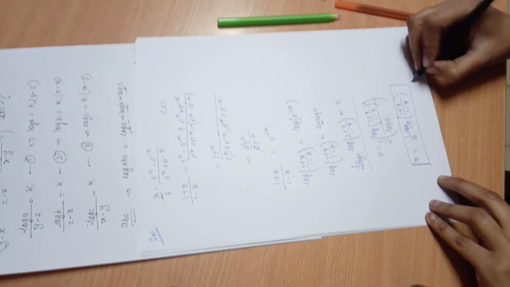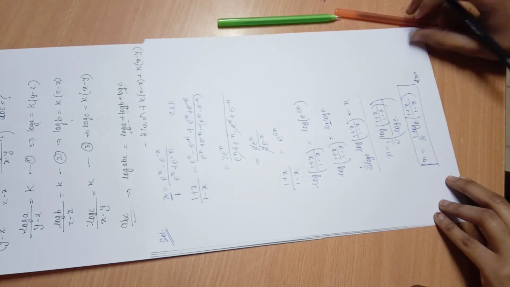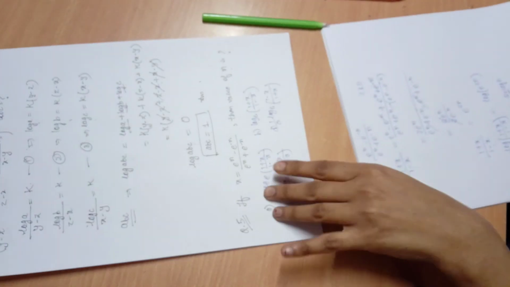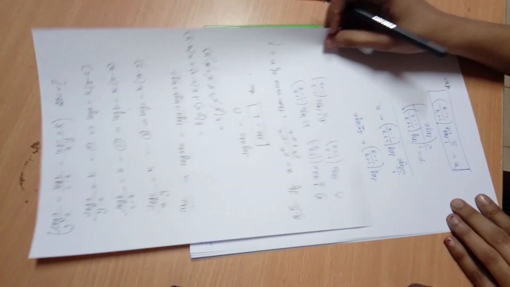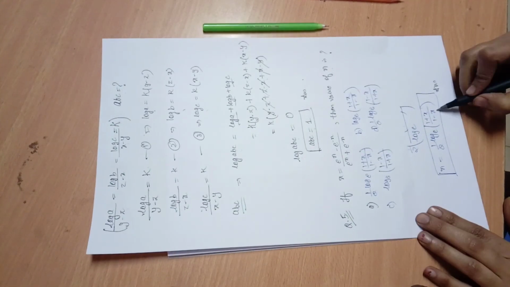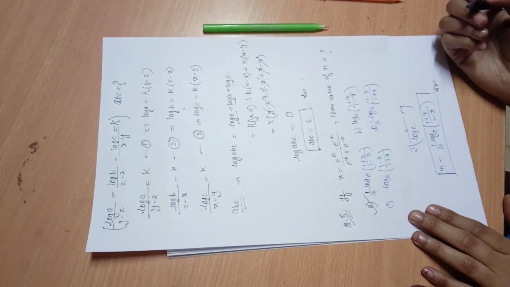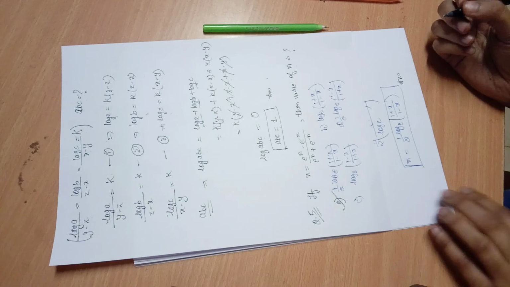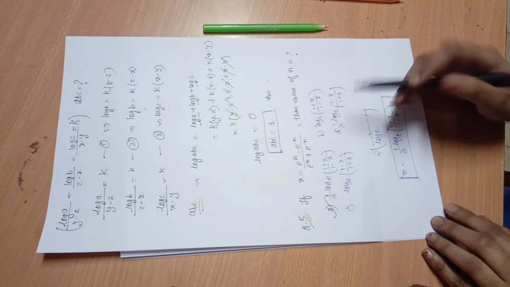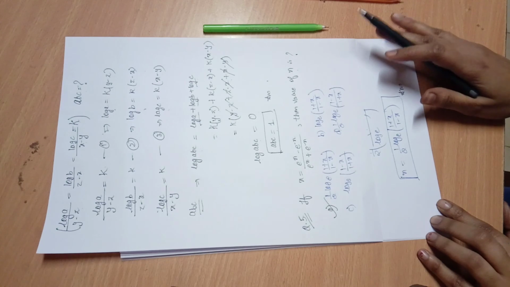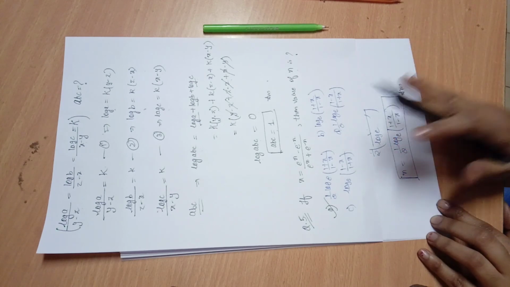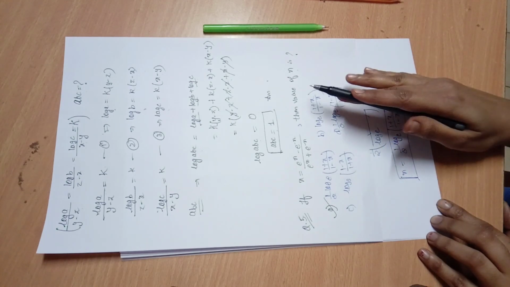And this is my answer. Let's see if it matches any of the options given here. Yeah, so this is the correct answer. So this was again a tough question, but if you tackle it properly, you can easily get through it, because you just have to remember all the properties of log.